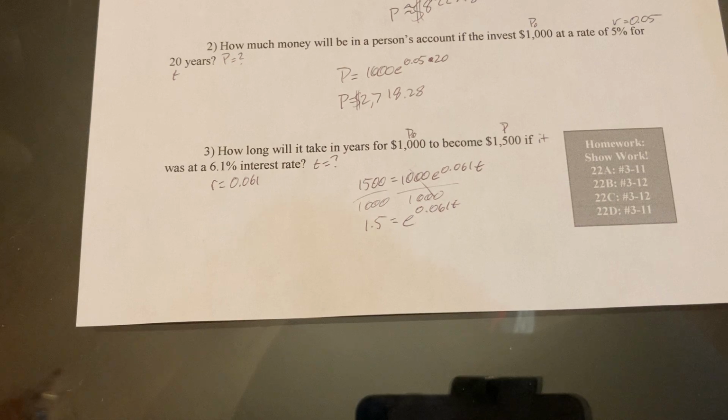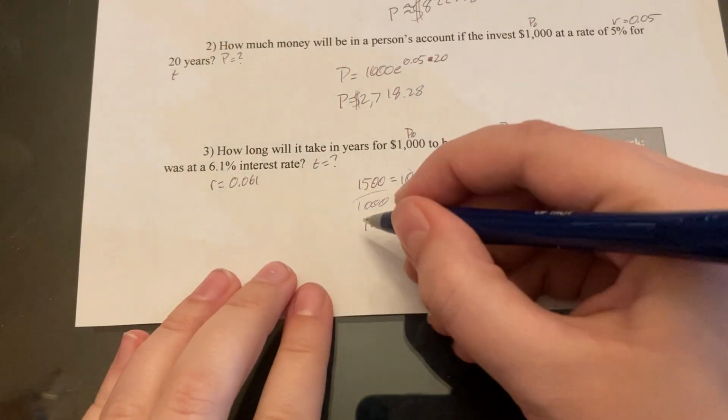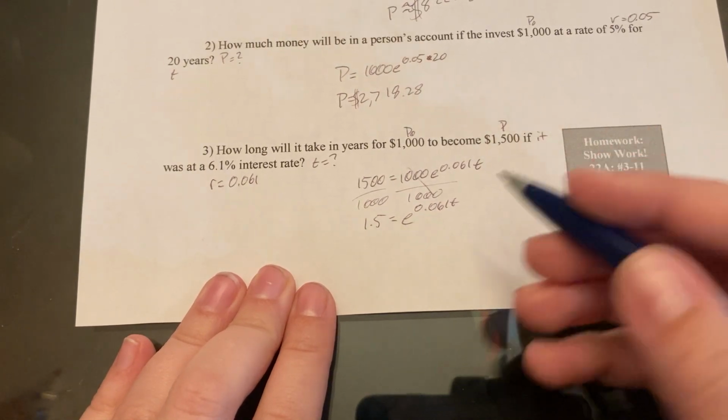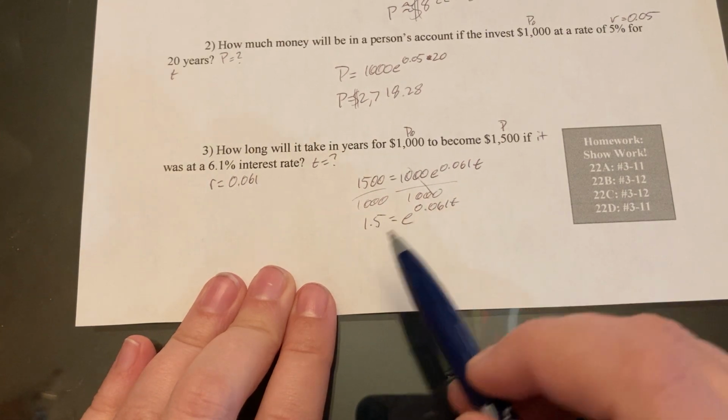There we go. So now we're dealing with smaller numbers. Very nice. But we are going to take natural log of both sides. Natural log, not log, because we are dealing with e. And it's just easier to fix everything when we put in natural log.